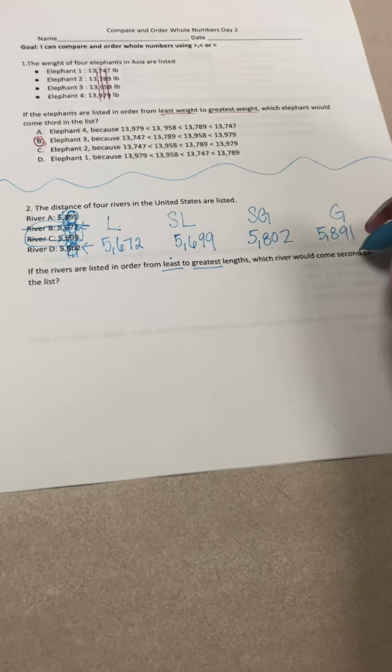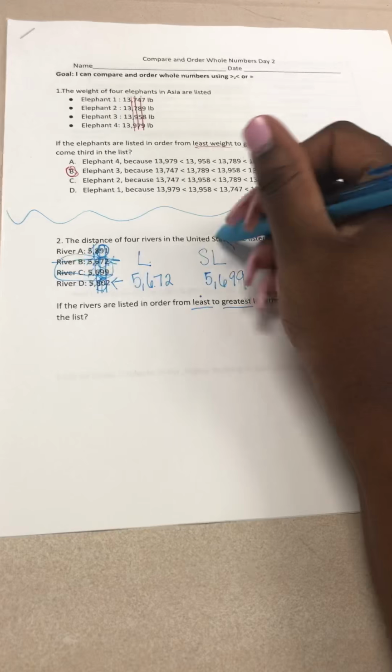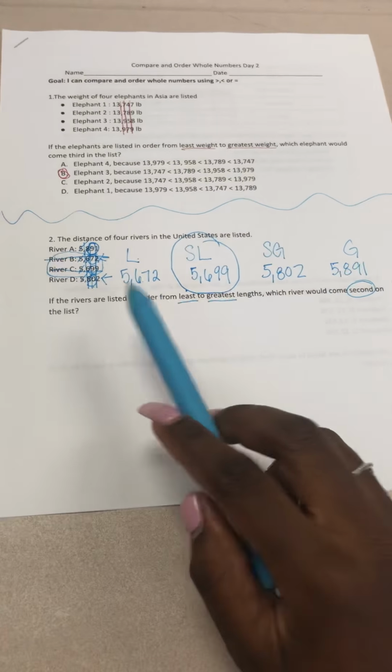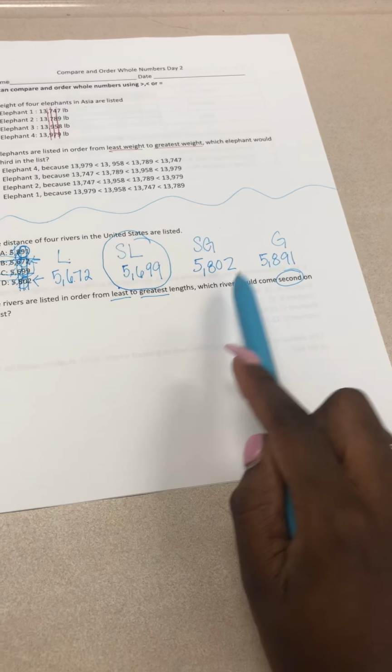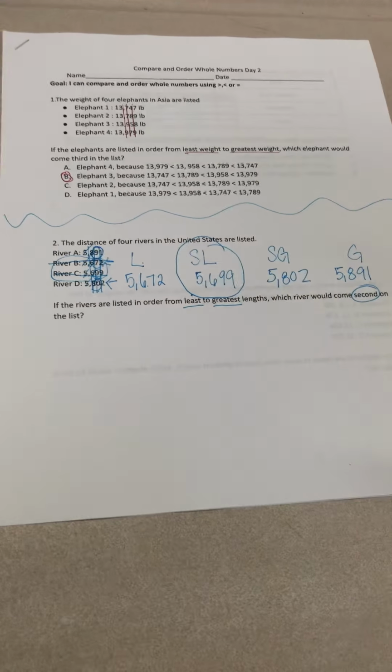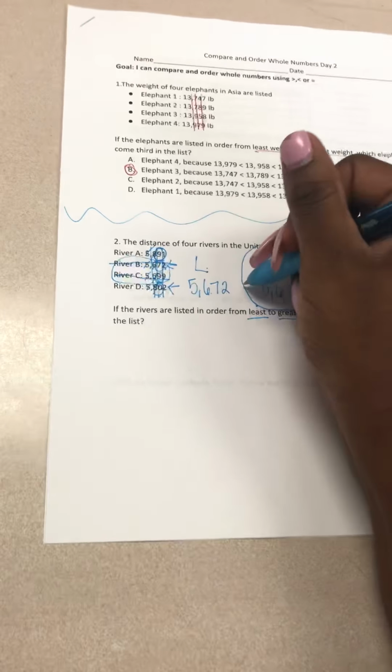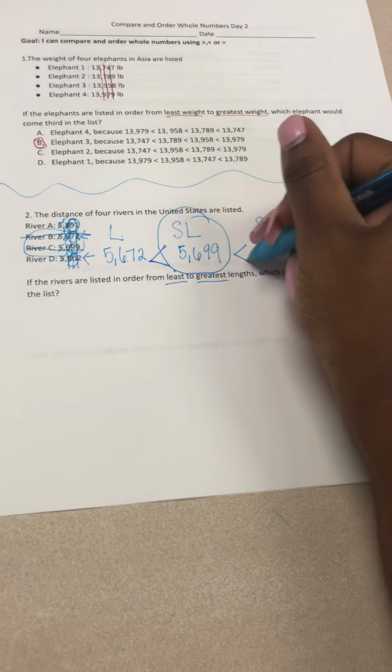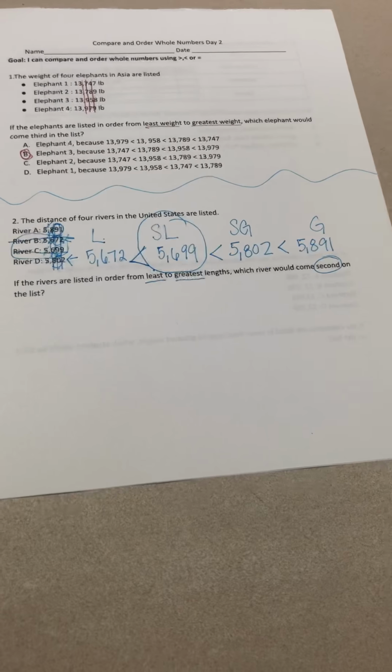So this question asks, which river comes second in the list? And the answer would be this one. First, second, third, and fourth. If students were to put a symbol, they would put the less than symbol for each one of these.